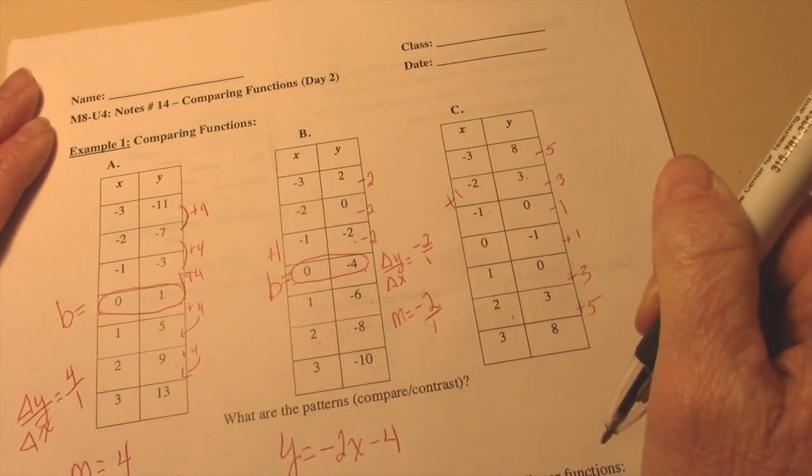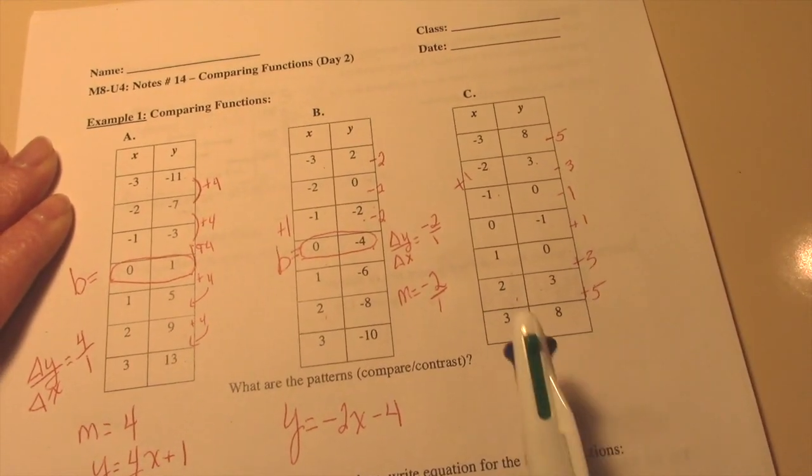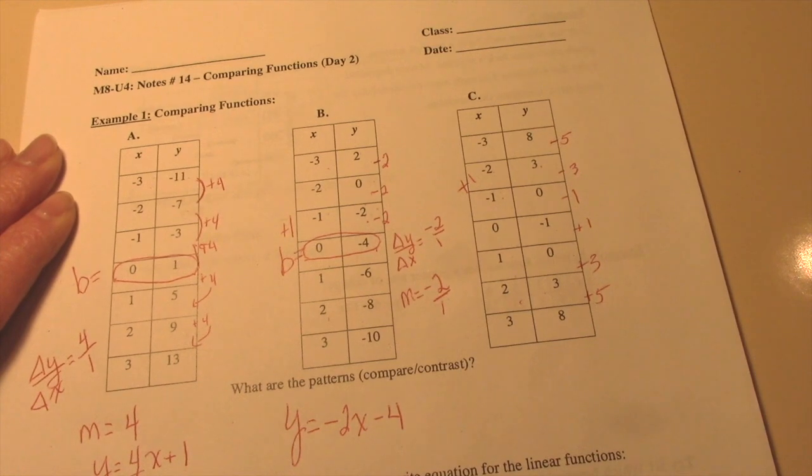Interesting. Okay. Try graphing those points while I go let Max out, and I'll be right back.